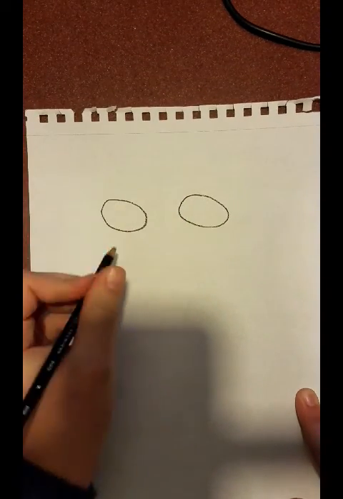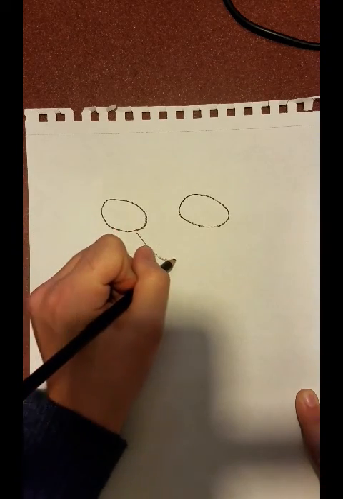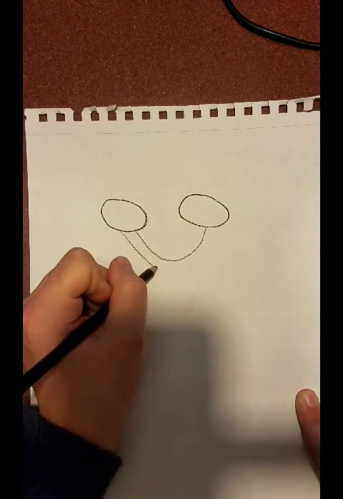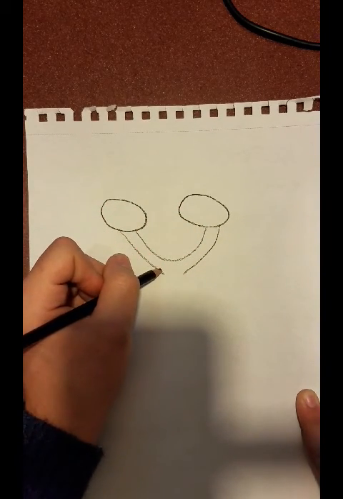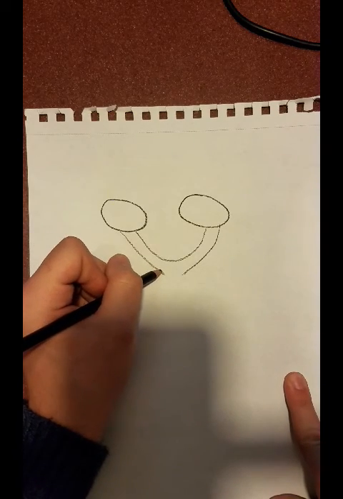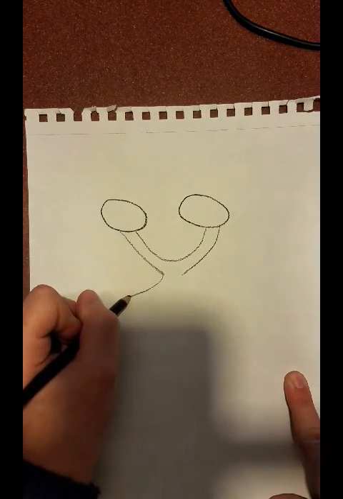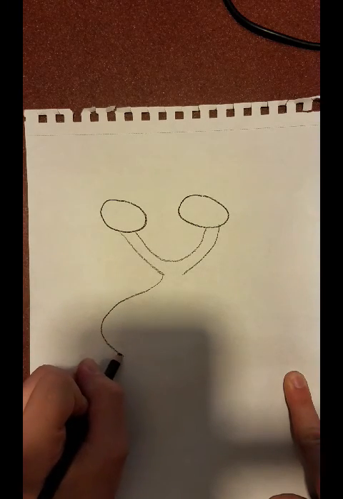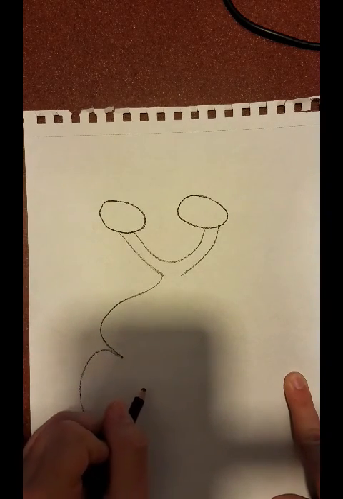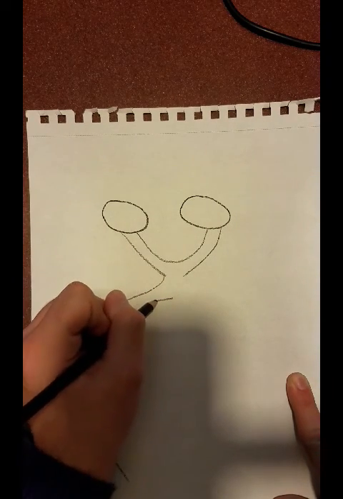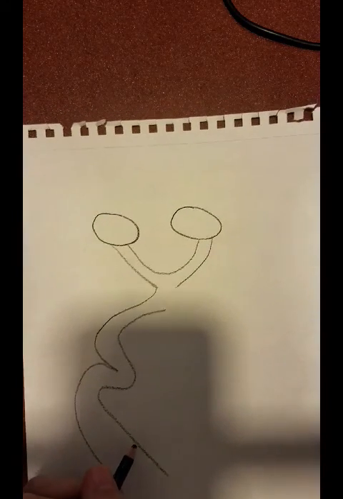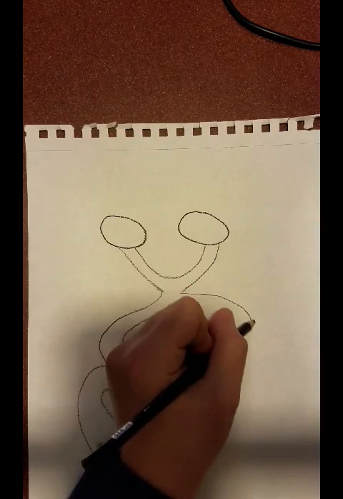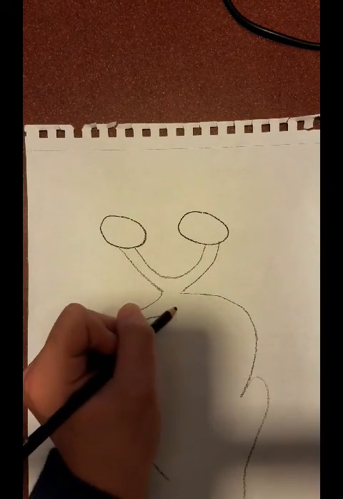I'm going to start by drawing the eyeballs, and then from there we are going to have the optic nerve, and then where it meets here is going to be the optic chiasm, and then it is going to travel down until we get to the lateral geniculate body, and then from there it goes down to the occipital lobe through the optic radiation, and that's just going to be the same on both sides.